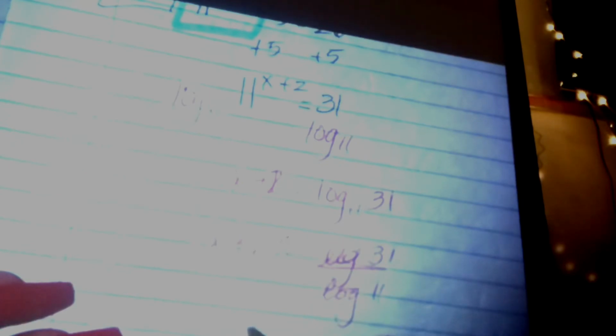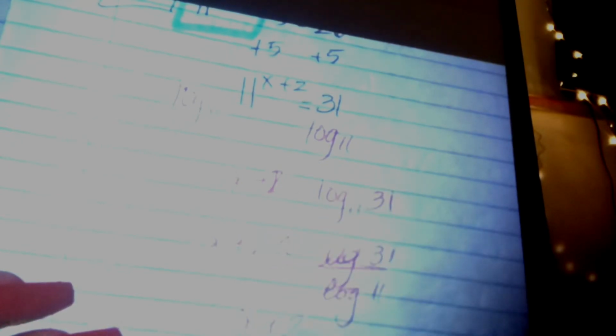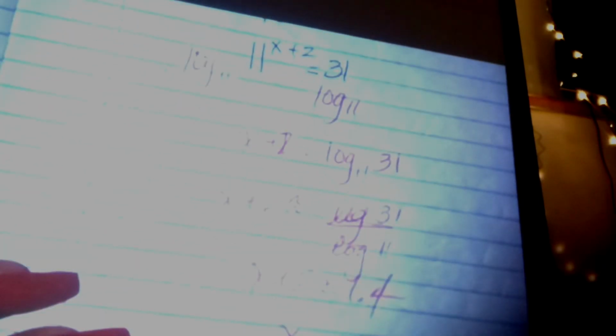Marissa? What is log of 31 over log of 11? 1.4? I didn't hear you, sorry. So x plus 2 is approximately 1.4. Priscilla, last step. And what is that? .56? Okay. It's approximate, so you're good.